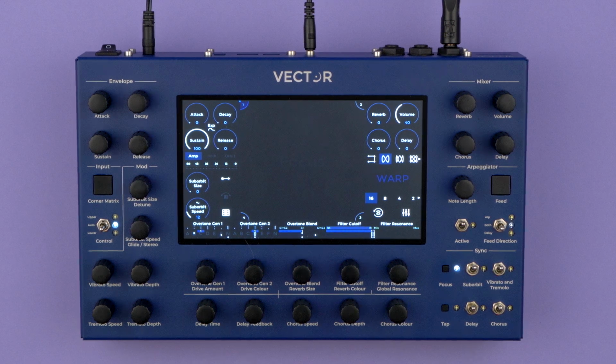So first, I'll show you a corner at a time, 4 very distinct sounds. In corner 1, I have a saw wave. In corner 2, I have a square wave. In corner 3, I have this digital wave. And in corner 4, I have noise.